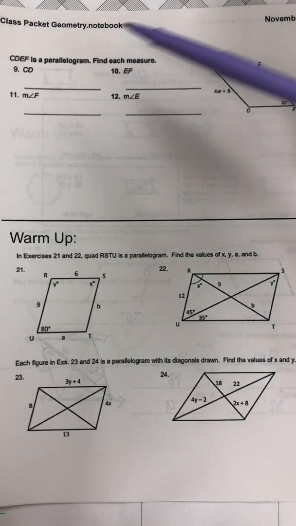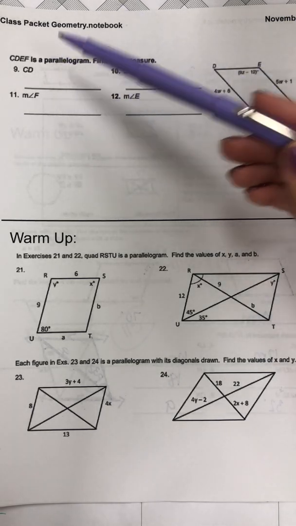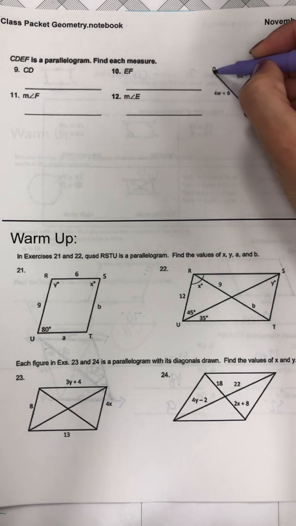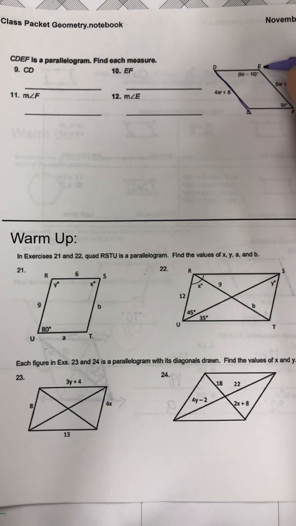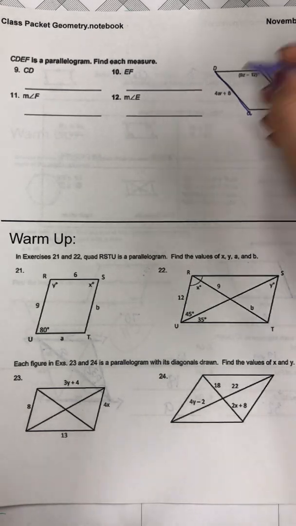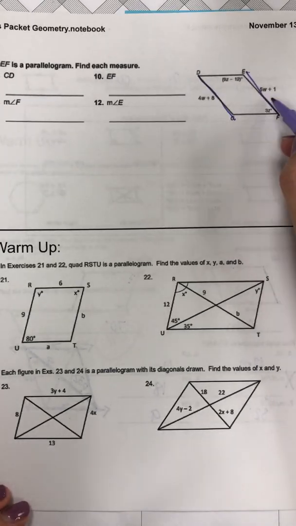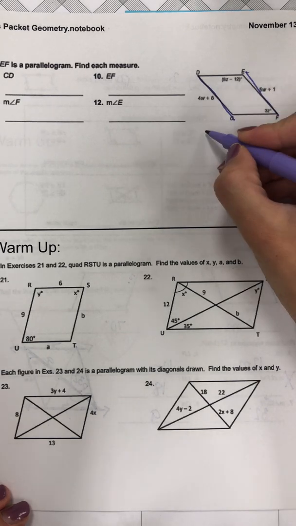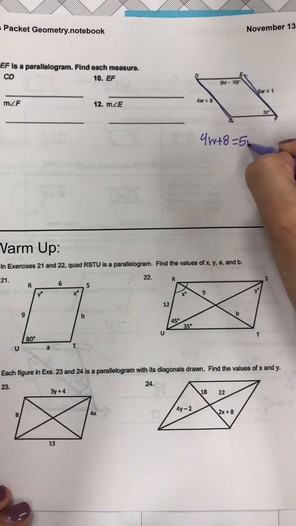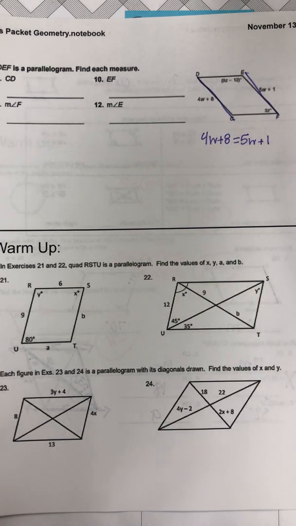I'm actually going to do 9, 10, 11, 12 with you guys using this parallelogram over here to the right. First it says find the measure of CD, and then it's also going to ask for the measure of EF. Well, I know opposite sides are congruent in a parallelogram. So first, to find the lengths of these, I would have to set up an equation and solve for W. It would be 4W plus 8 equals 5W plus 1. That's the equation you're going to set up to solve for W.